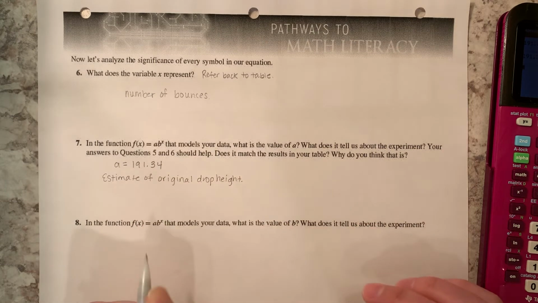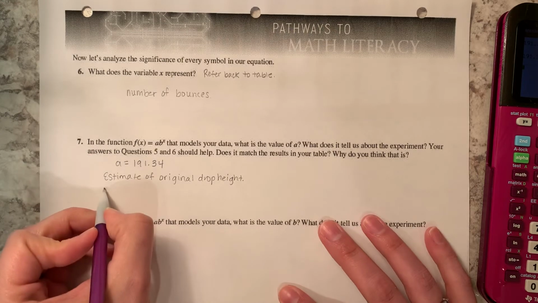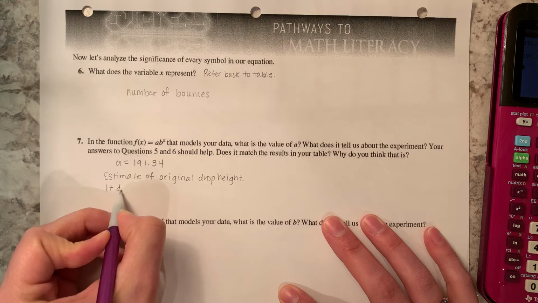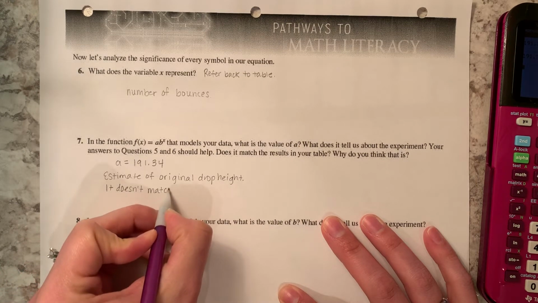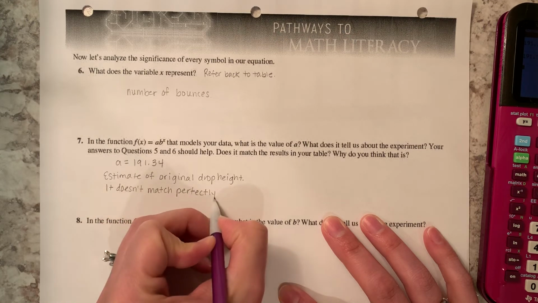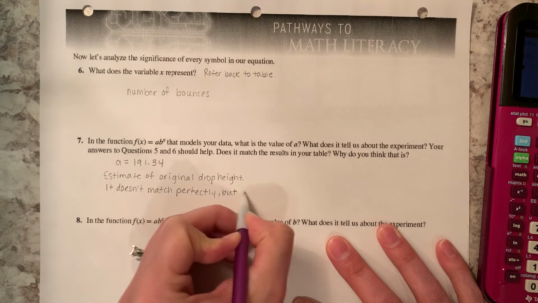Okay. Doesn't match the results in your table, and why do you think that is? I'm just going to say that it doesn't match perfectly. Okay, but it's close.